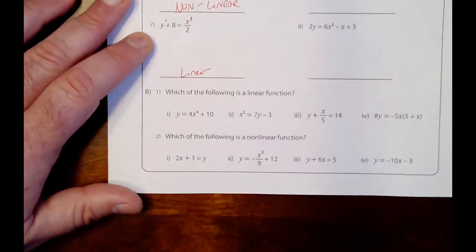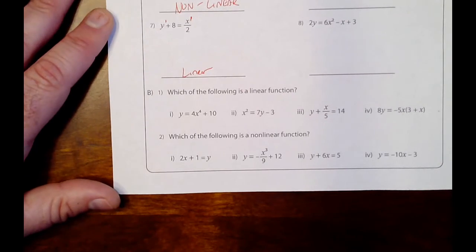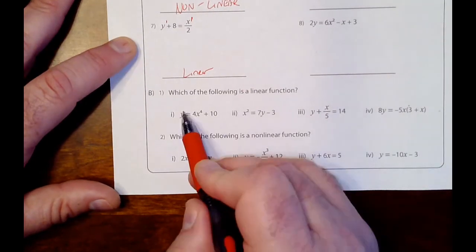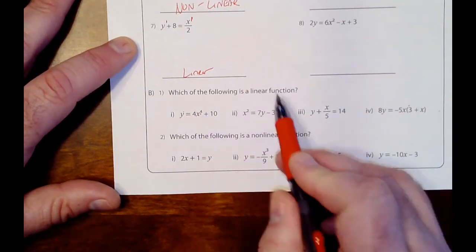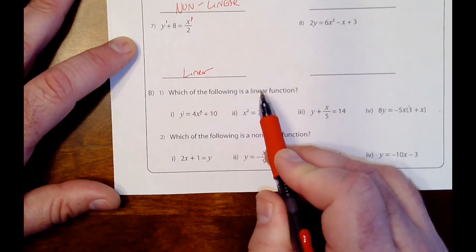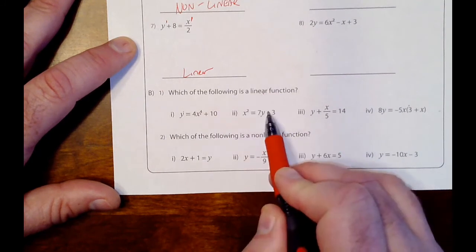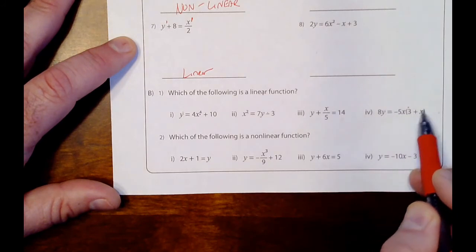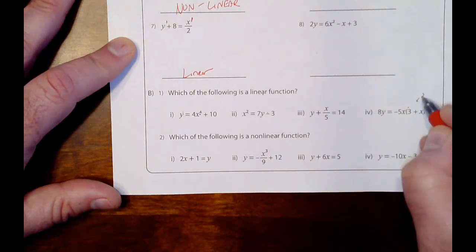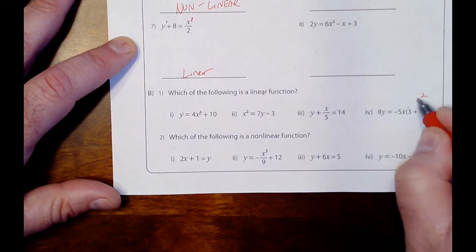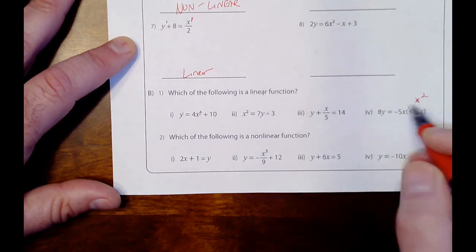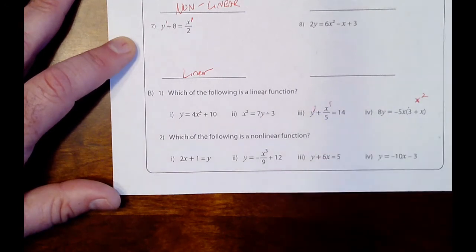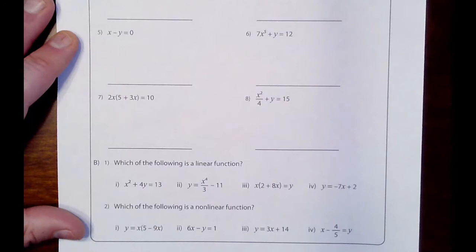We're going to do part B down here, multiple choice. You have 2 different questions. Which of the following is linear? Power 1, power 1. Oh no, that's nonlinear. I'm looking for linear, which means power 1 above both. Power 1, yes. Power 1, oh no. Power 1, yes. Power 1, yes. Power 1, yes. Oh, but what's x times x? That'd be x squared. That's going to be nonlinear. So that's actually a tricky one. But look here. Is that power 1? Is that power 1? Sure is. That one's linear.